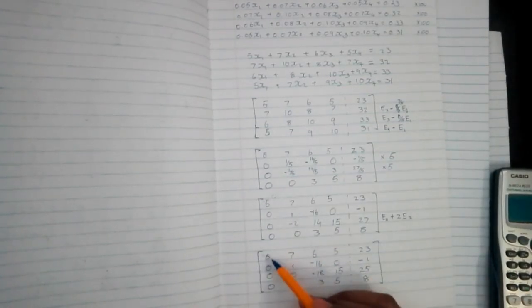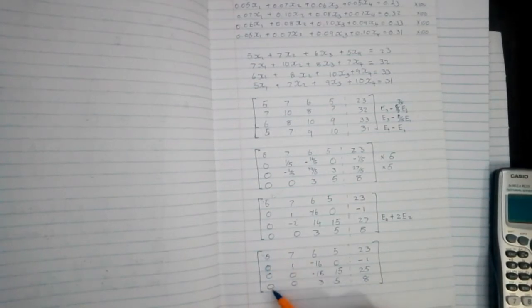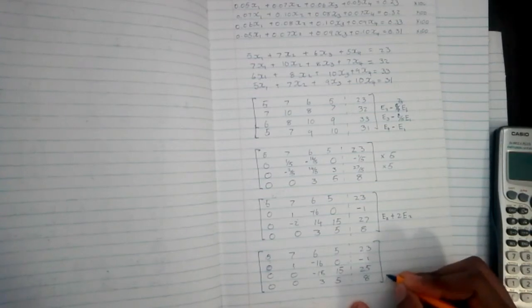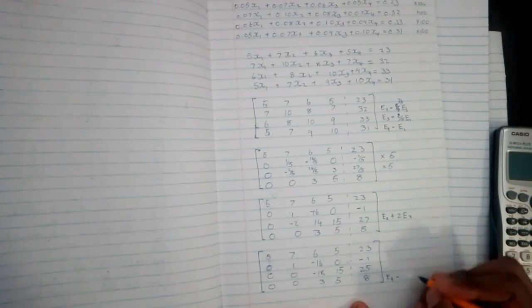Now you can see a general pattern here. We have 0 there, 2 zeros here, and now we're trying to get 3 zeros down here. We can take this row, E4, and subtract E3.